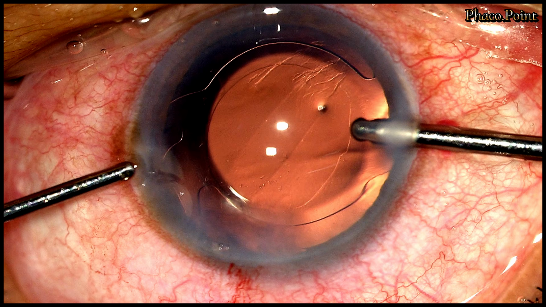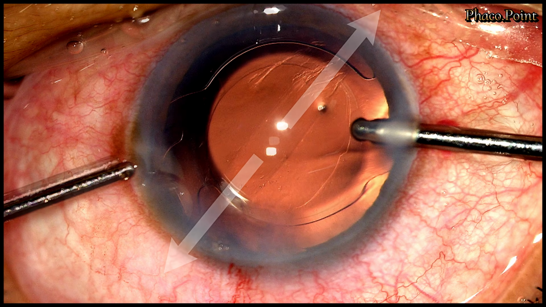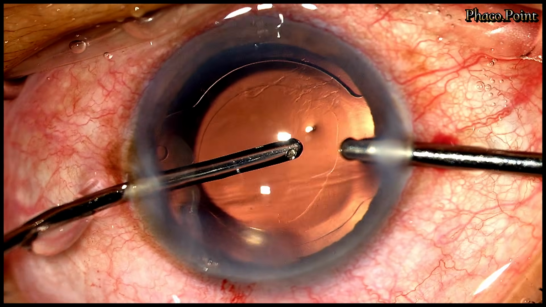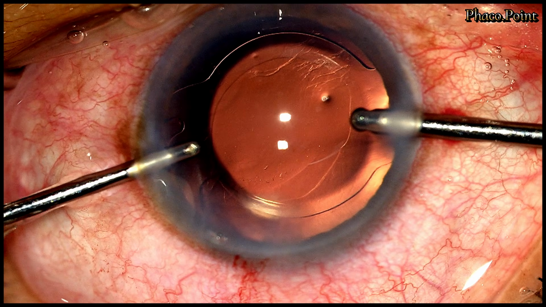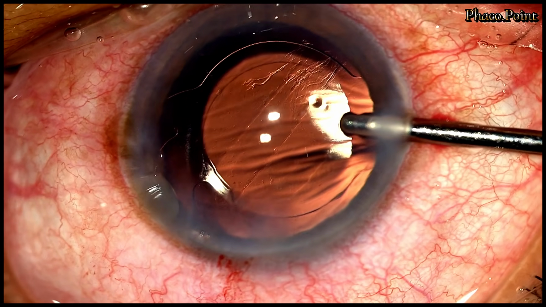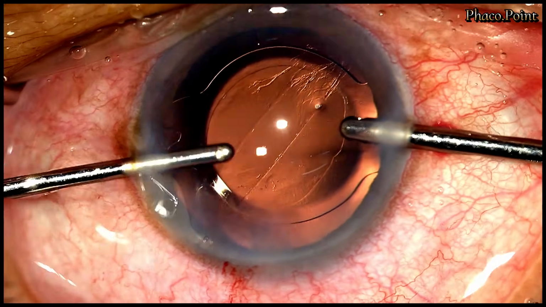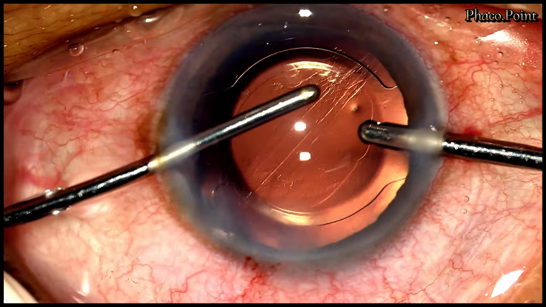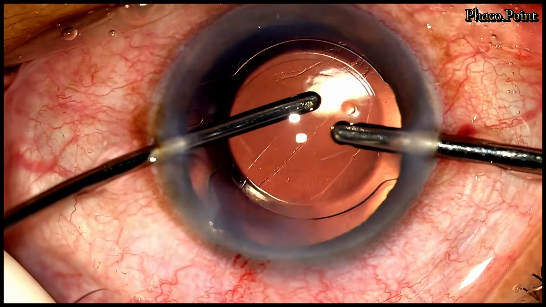Upon looking closer, you will realize that these folds are in line with the midpoint of both the haptics. Let's proceed with the visco wash. When we push the IOL posteriorly with the help of the aspiration cannula, as you can see here, the folds vanish. Once more, when the chamber shallows a little, the folds reappear. This is what you will see in this part of the video. Clearly, the haptics of the implanted intraocular lens are stretching the bag asymmetrically at its midpoint.